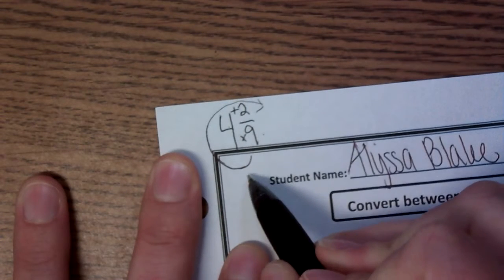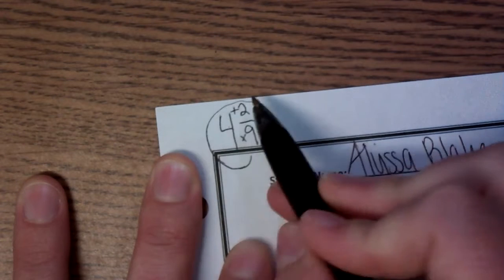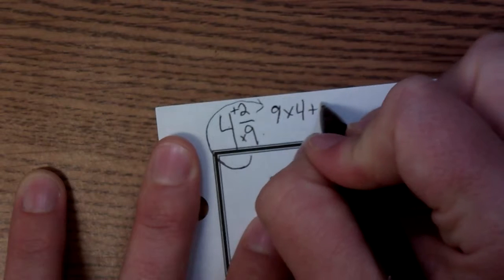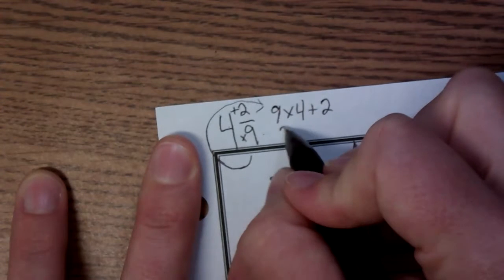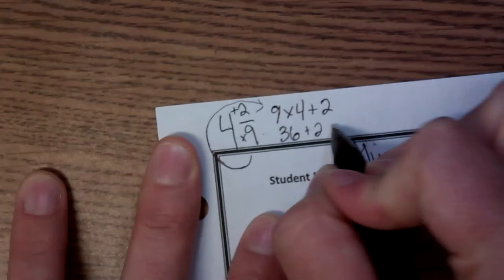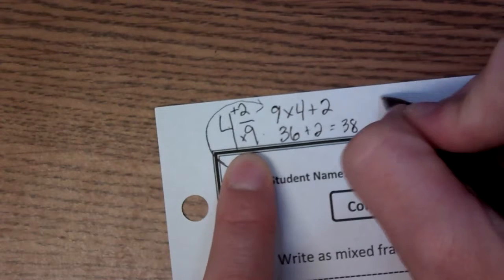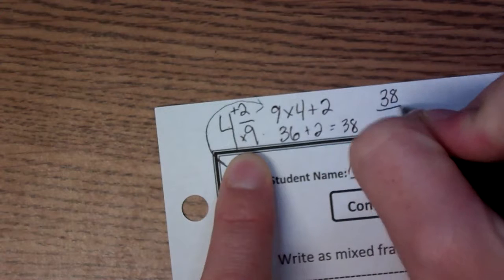So I remember that I'm starting here, I'm doing 9 times 4, and I'm adding the 2. So we're going to go 9 times 4, and then we're going to add 2. 9 times 4 is 36, and we're going to add 2 more. That's 38. 38 is our numerator. That's how many ninths we have. We have a bunch of pieces of 9, and we have 38 of them.